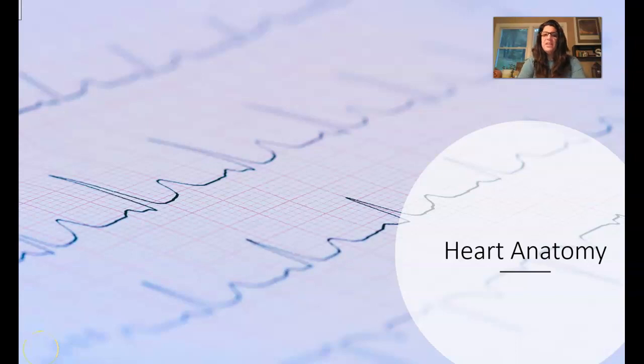Morning. This lecture video is going to go over the anatomy of the human heart. You can use the diagram that's attached to help you color through these different structures, if that's a method that's helpful for you.